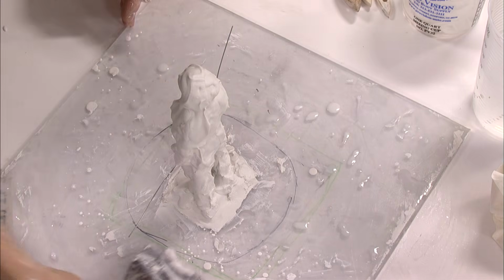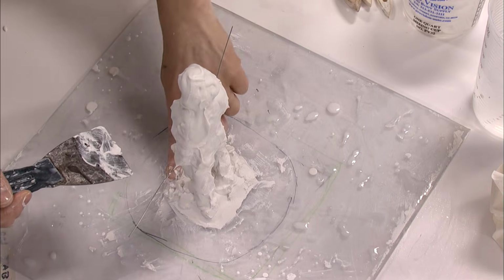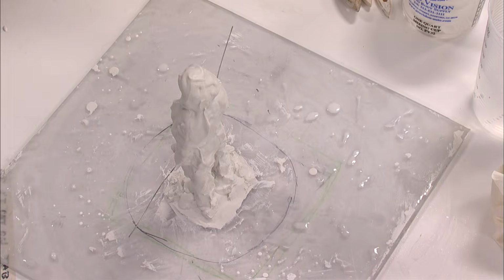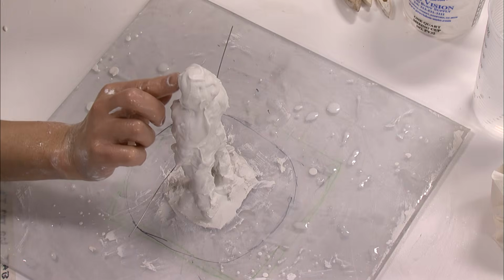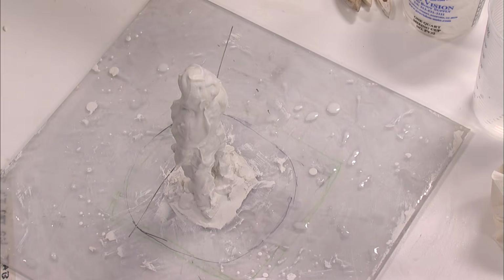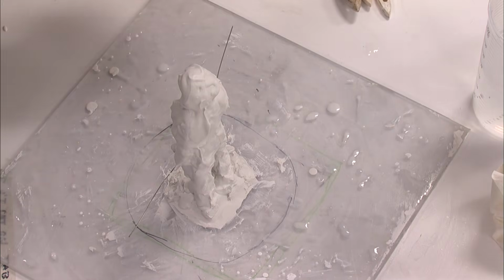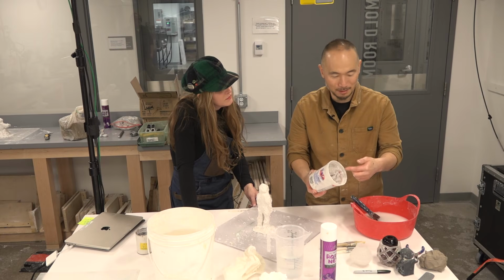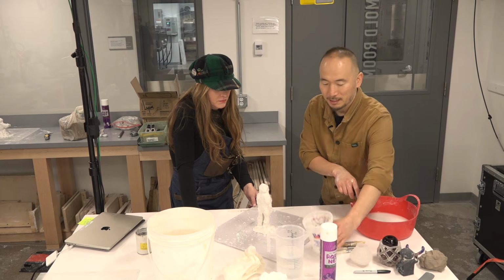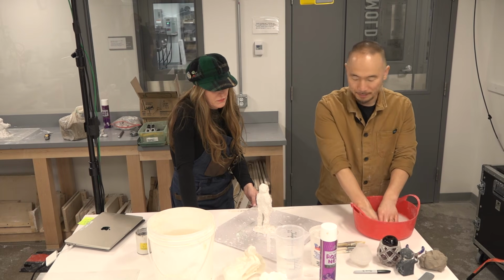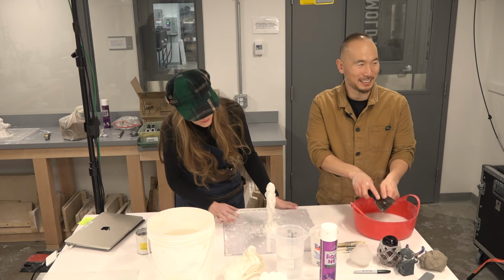And also by doing this, you use almost all the mix. You don't really waste any material. I try to use most of the mix I mixed, so I don't really waste any material. Obviously, I can see some, but I did my best.